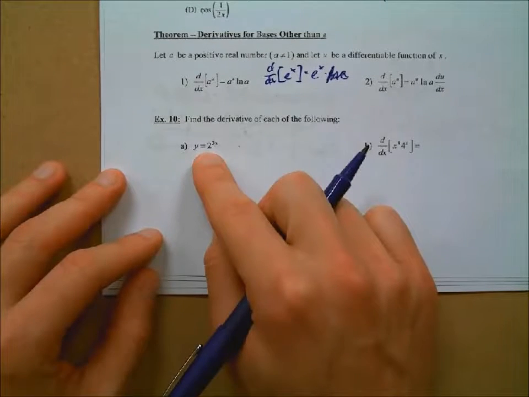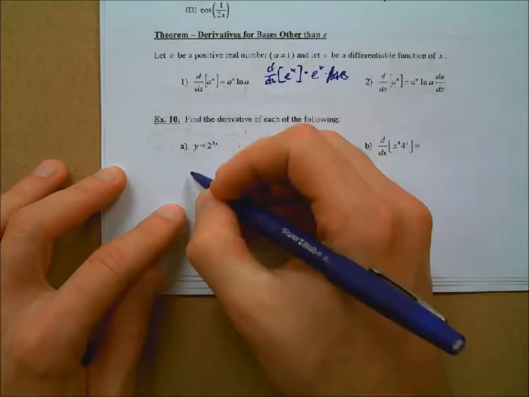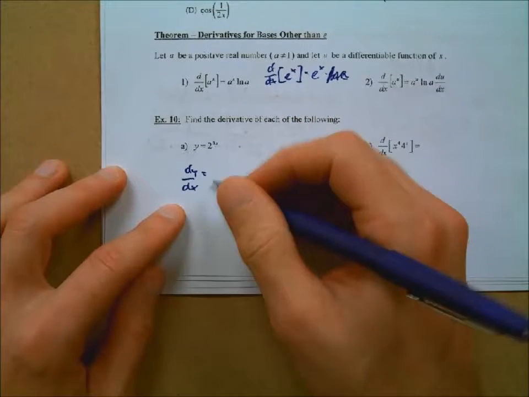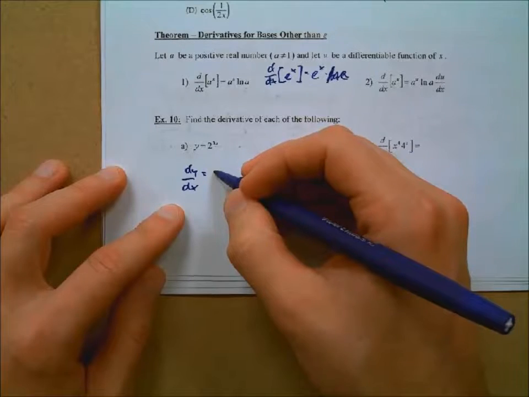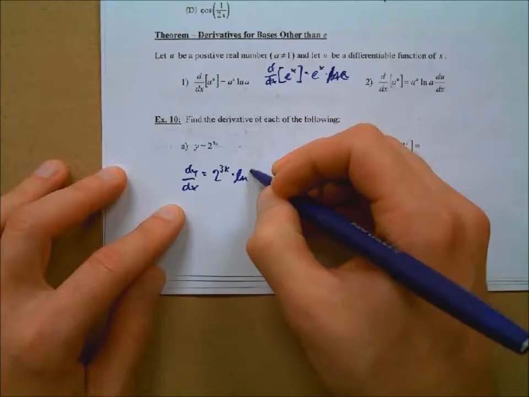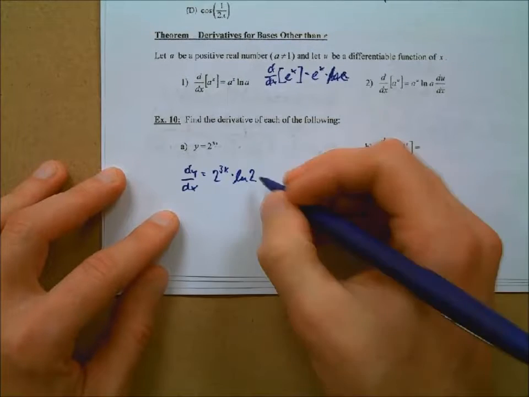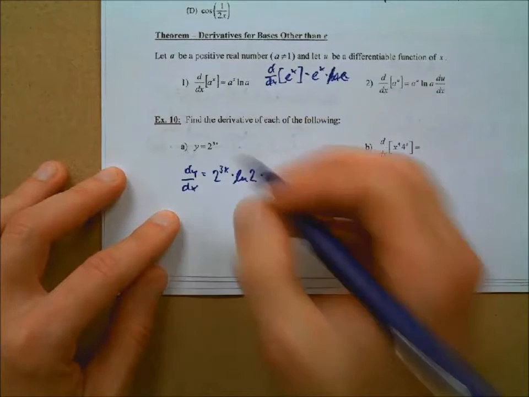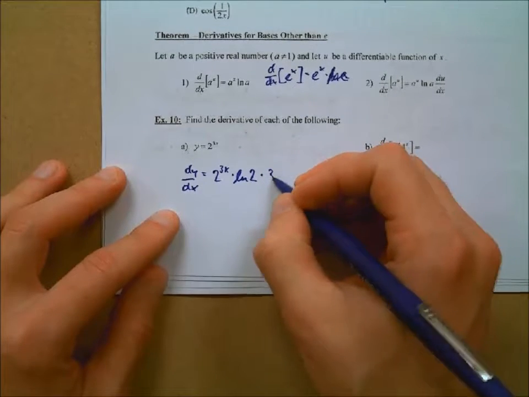We have 2 raised to a function. So dy dx is going to be equal to 2 to the 3x again, times the natural log of 2 times what? 3, right? The derivative of 3x, 3.